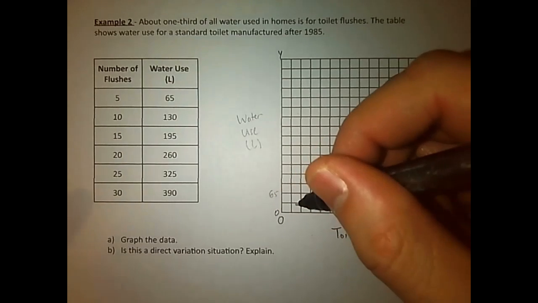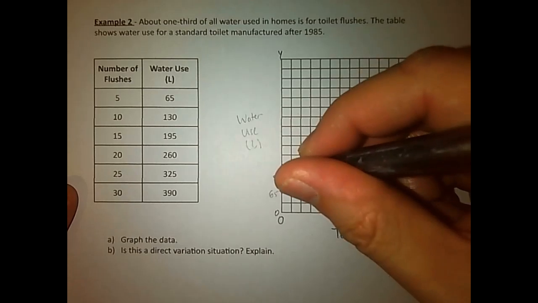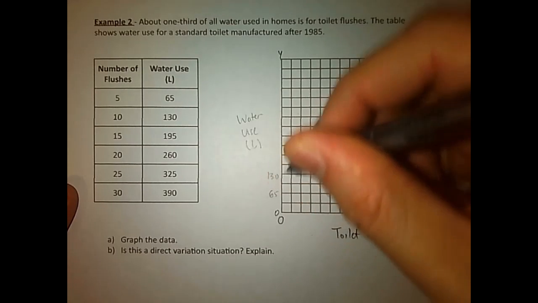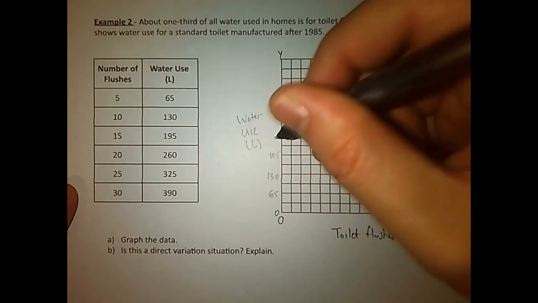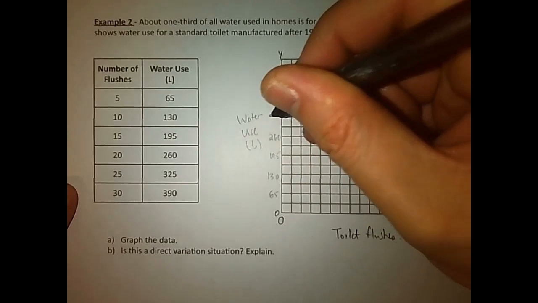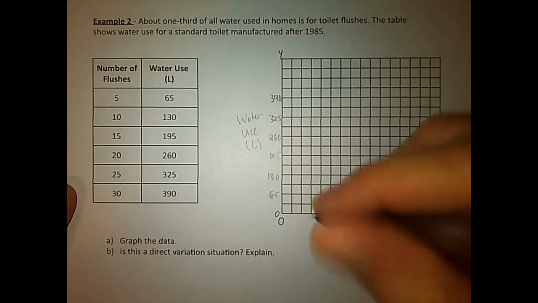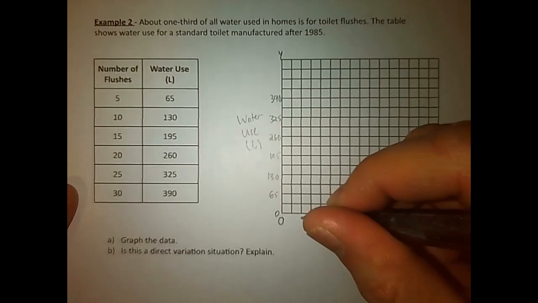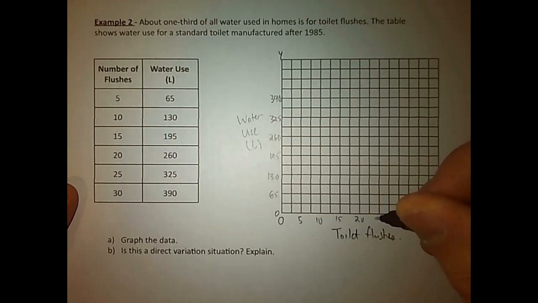So I'm just going to put these numbers up here, going up by, every other line is 65, so 65, 130, 195, 260, 325, 390, and then for toilet flushes, every one is 5, 10, 15, 20, 25, 30.